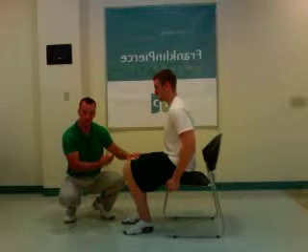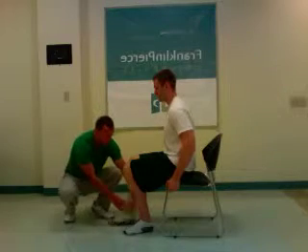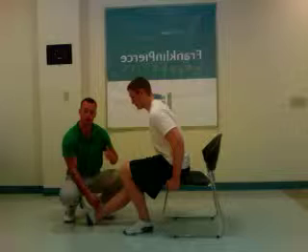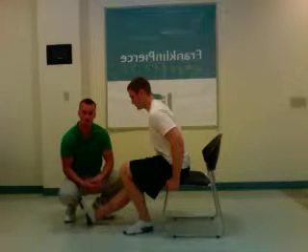You'll come over to the other side, same thing. Keep the back straight, foot out, toes up, and hinging forward at the hips. 15 to 20 seconds there, 2 to 3 reps.